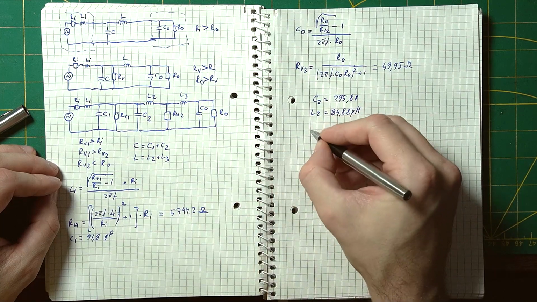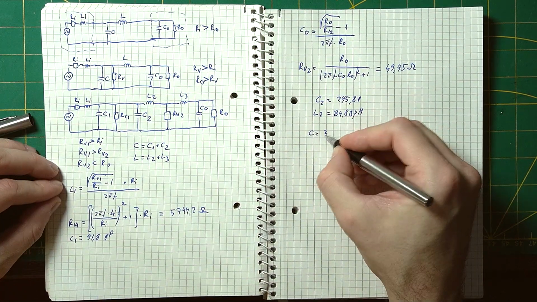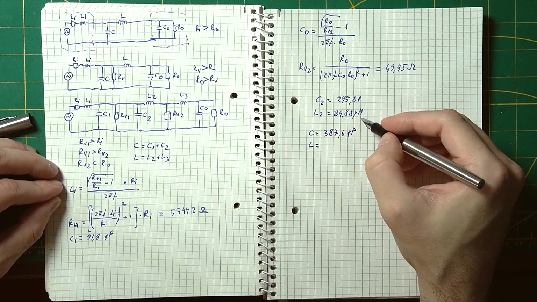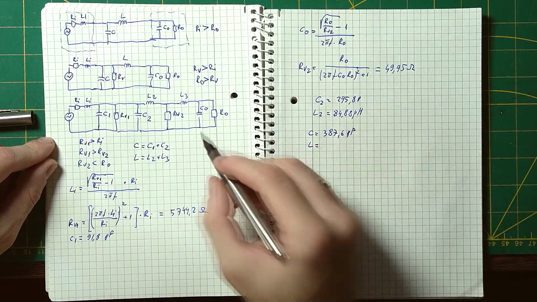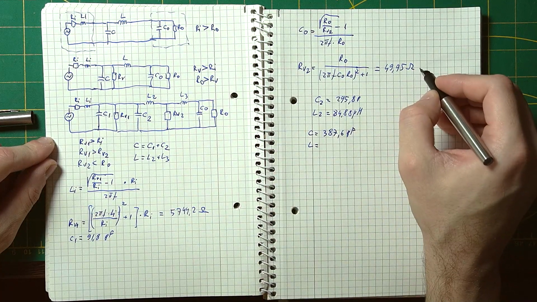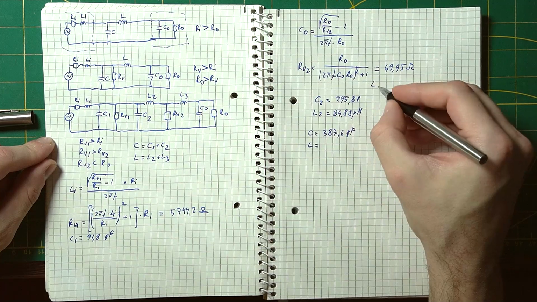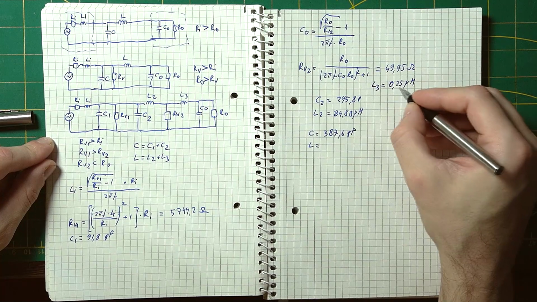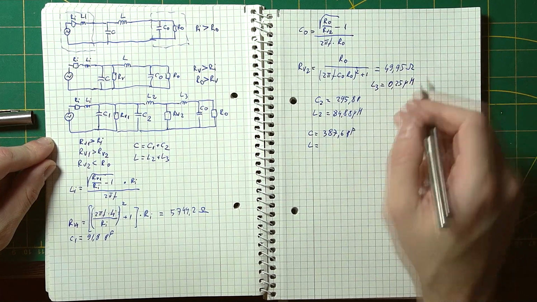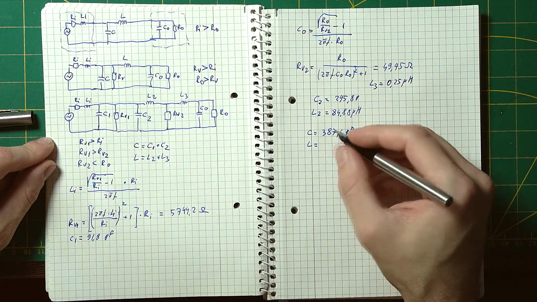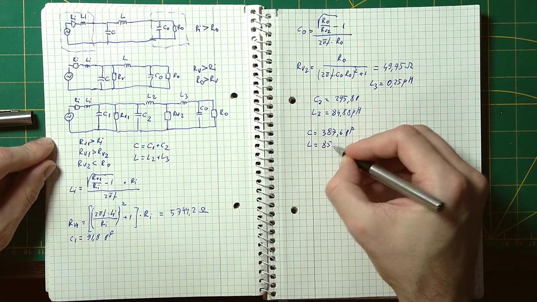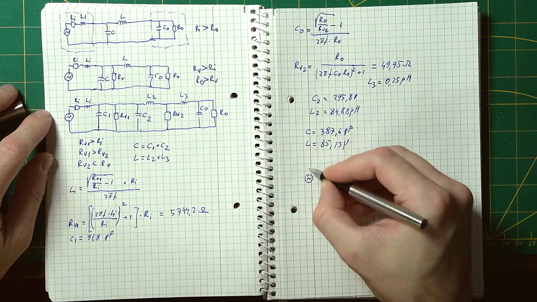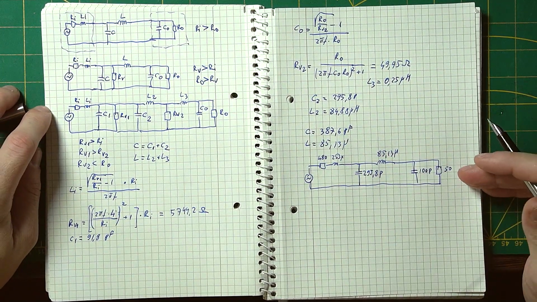Now we have all of the components, and we can finally figure out what our final components will be. We will need a capacitor of 387.6 picofarads, and we will need an inductor, for which we also need the value of this L3. From this virtual value we can also calculate the L3 value, which I skipped over, which ends up being 250 nanohenries. Adding this to the other calculated value, we end up with a total inductor of 85.13 microhenry. So our final matching circuit should look something like this.